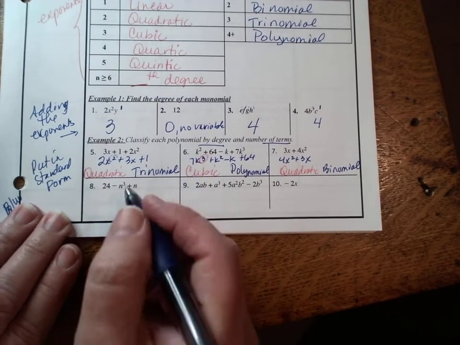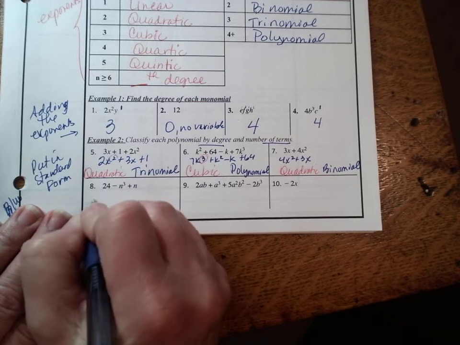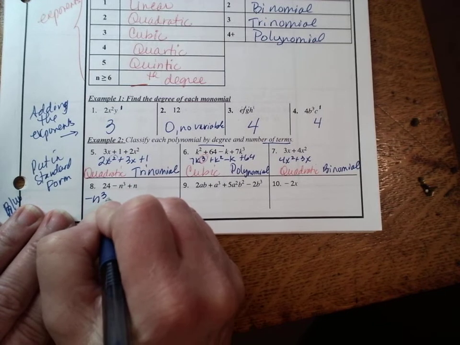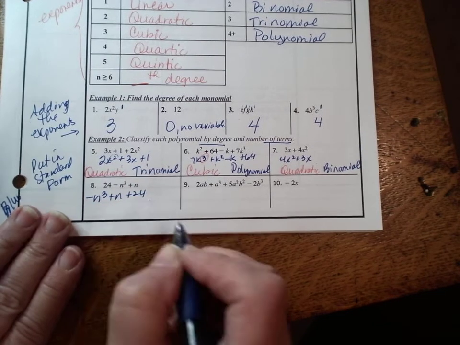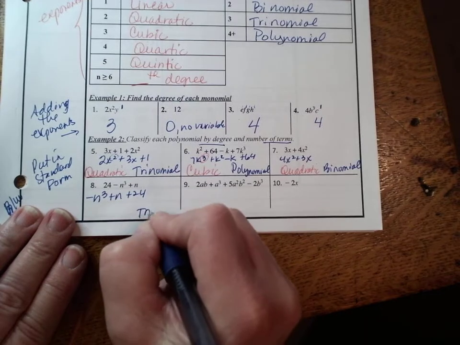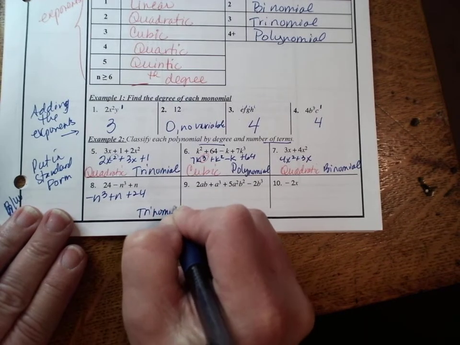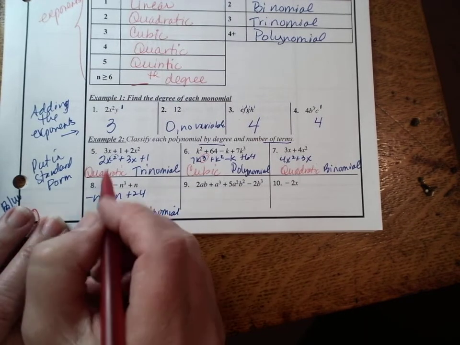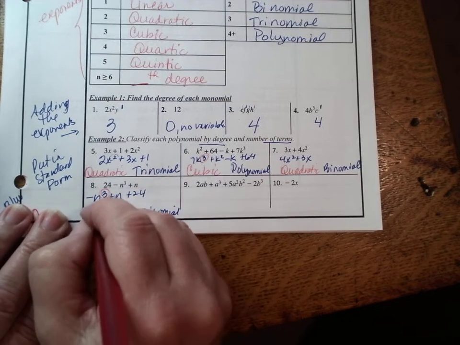So pause me, and you guys do it, but be careful on number 8. That's a negative. Negative n cubed plus n plus 24. Well, that's 3. Trinomial. Now look at the leading exponent. That's cubic.